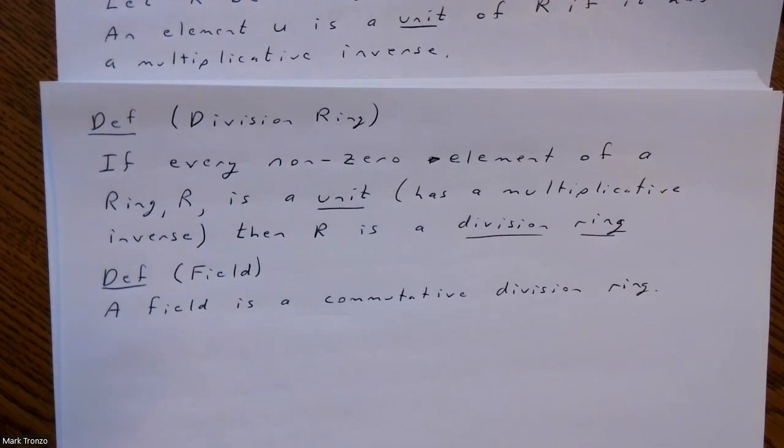Again, it's a lot of definitions, some of them odd. There are certain structures that have some of these properties and not others, so they have all these different classifications. Real numbers under addition and multiplication are a field, and complex numbers are also a field.